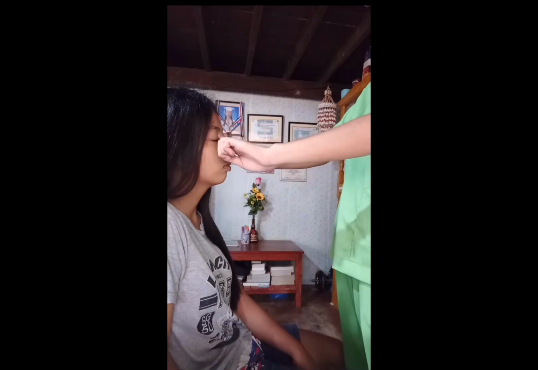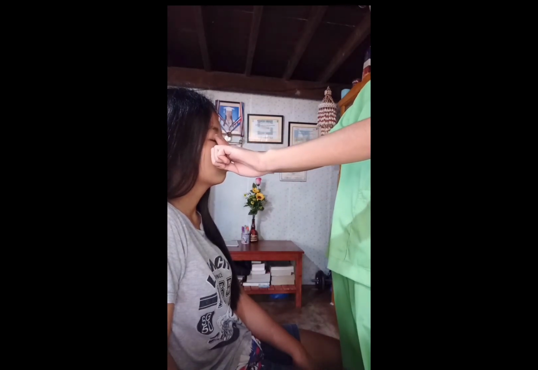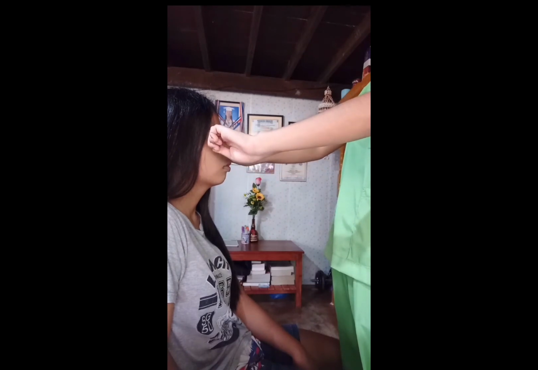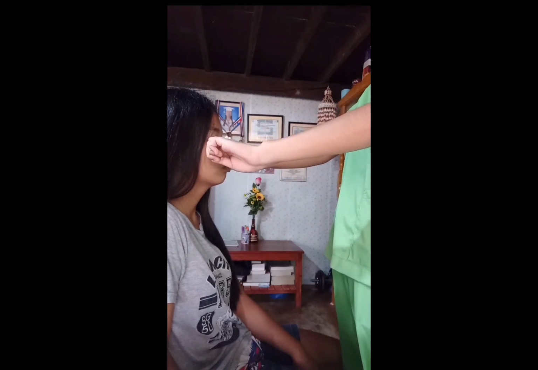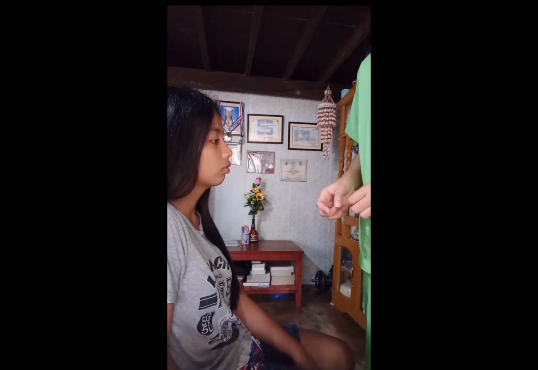Slightly slide the pad of the index finger against the client upper orbital rim. There is no palpable mass or pain or tenderness.